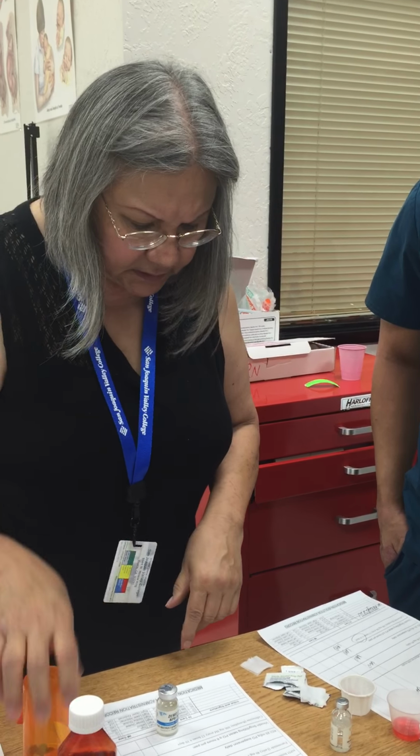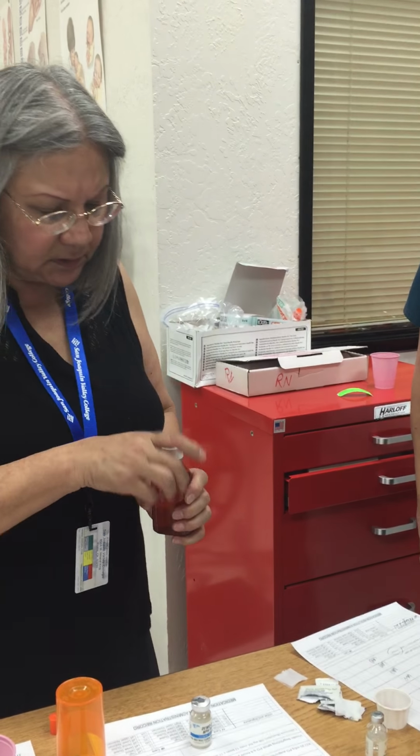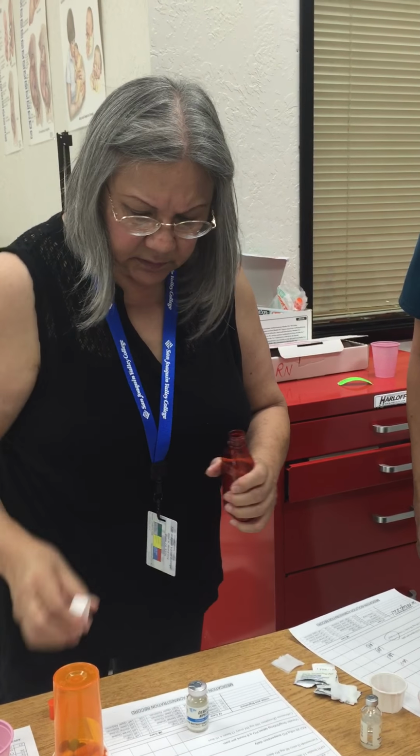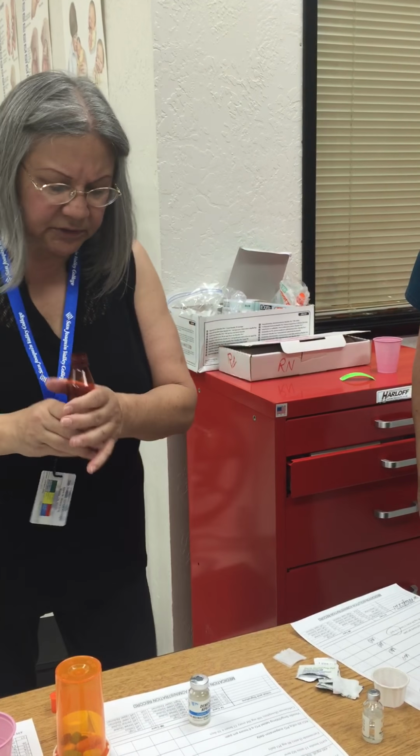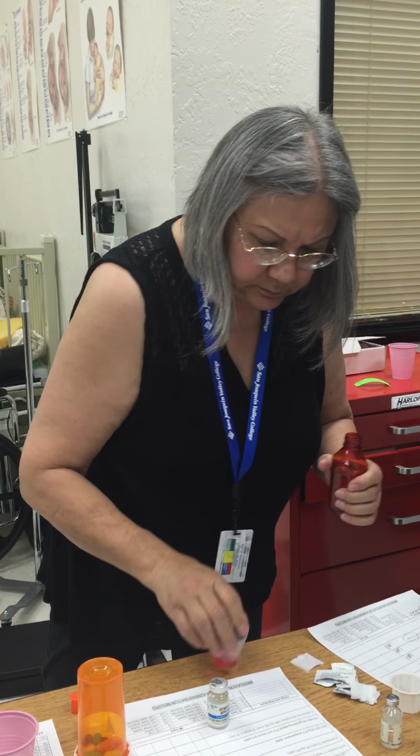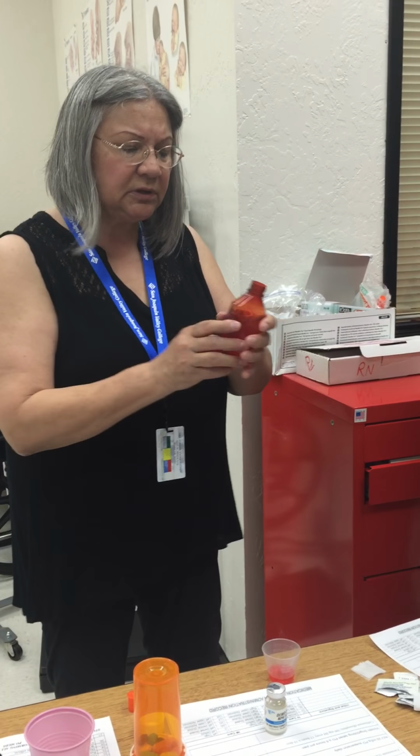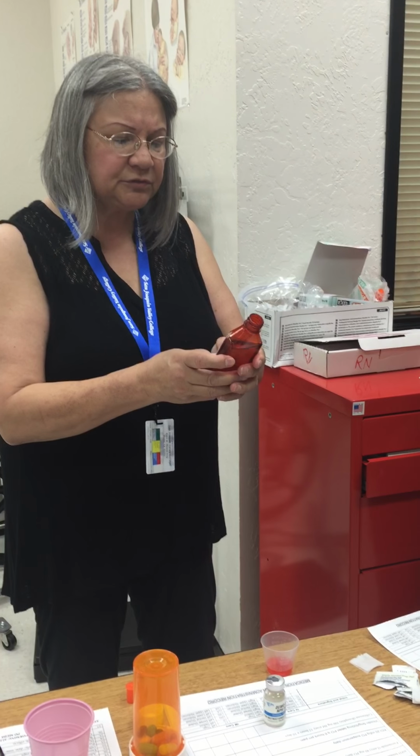So I've done that. KCL. Put your hand over the label so you don't get it dirty. I am going to go wash my hands. Okay. So 40, I have to do a little bit of math. There's 20 milliequivalents for 5 mLs.